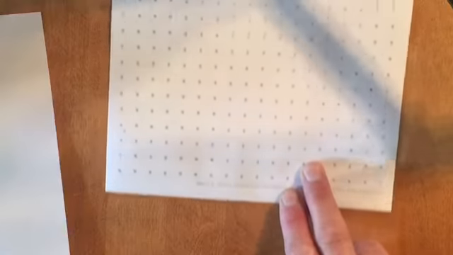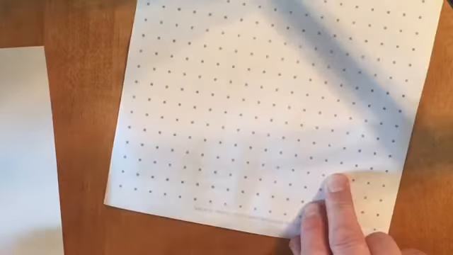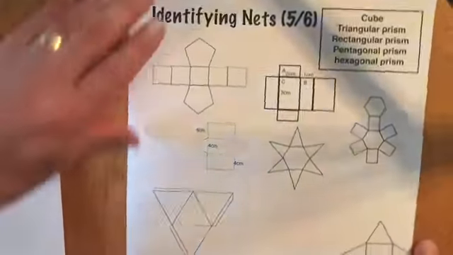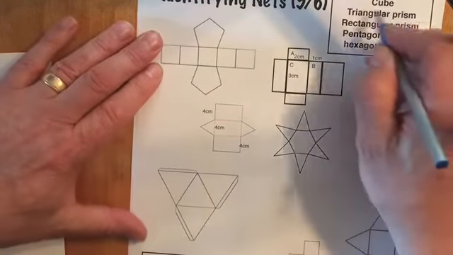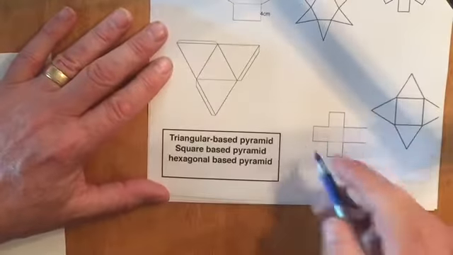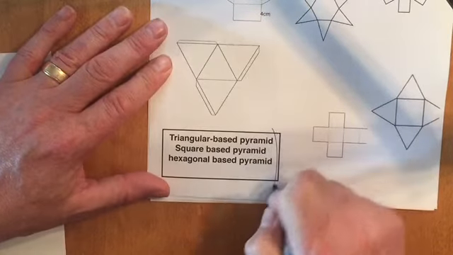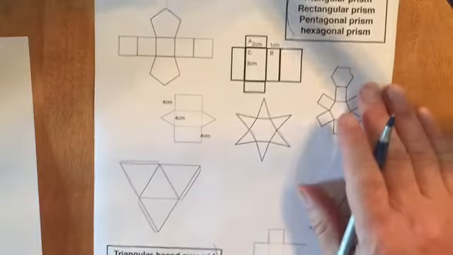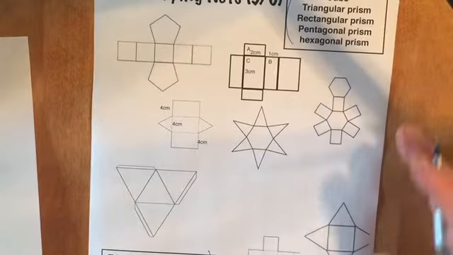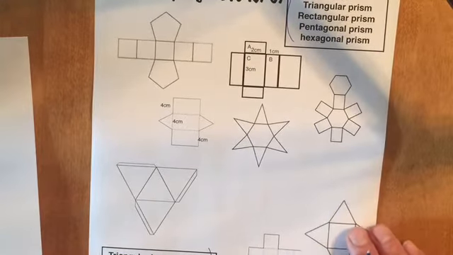On the next activity of the review sheet, on page 2, it looks kind of like this, and it's all about identifying the different types of nets. If you have a 3D shape and you take it apart and fold it flat, these are the nets that you would end up creating. Some of the nets end up being for the prisms, and some of them end up being for the pyramids. Usually for pyramids, you're going to see a lot of triangles. And in the prisms, at some point, you're going to see some squares and rectangles.